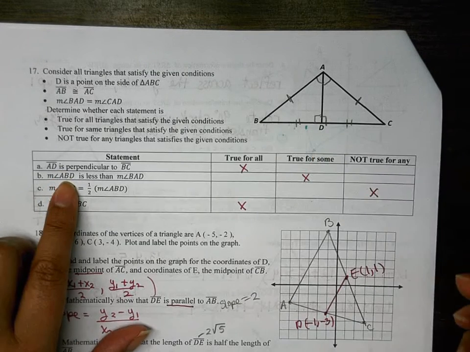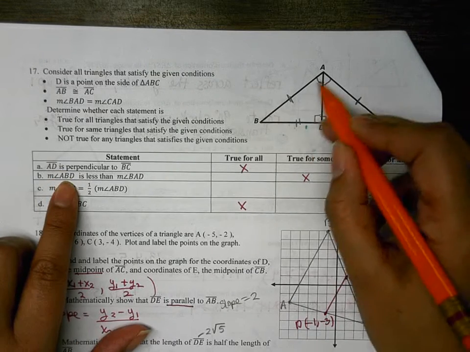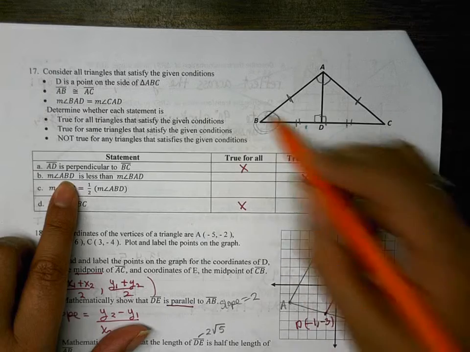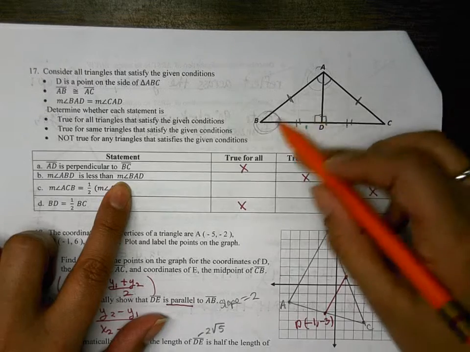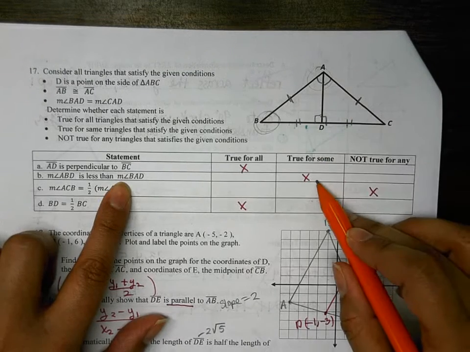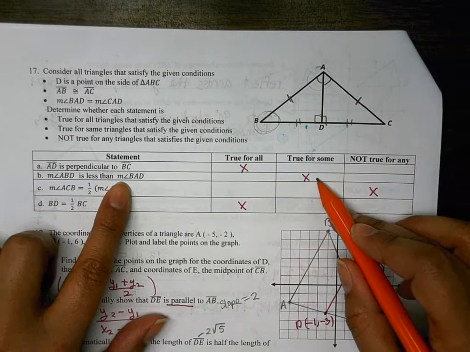The measure of ABD, that's this angle right here, is less than BAD. Do we have enough information to know which angle is bigger? No. So we have to say true for some, because it could be, it may not be.